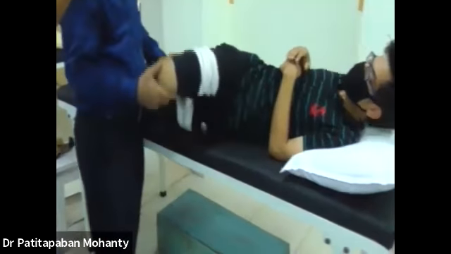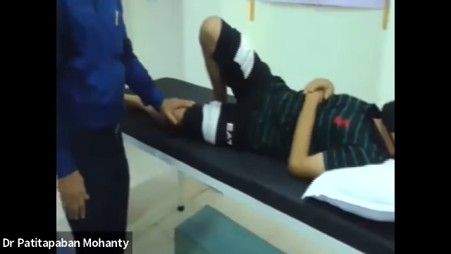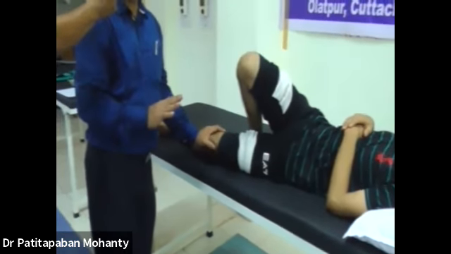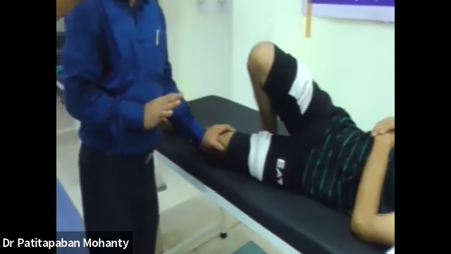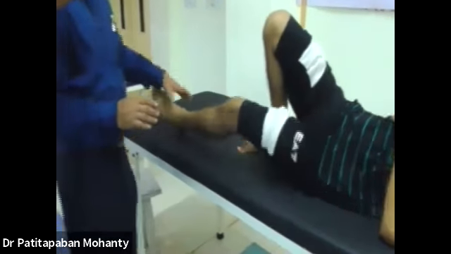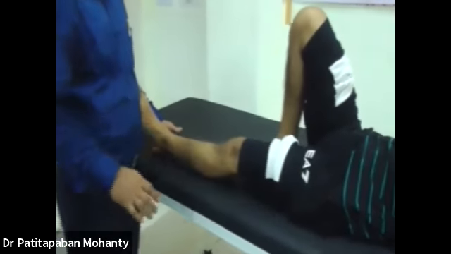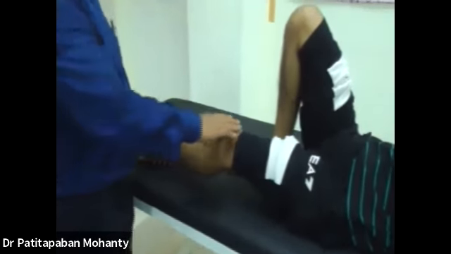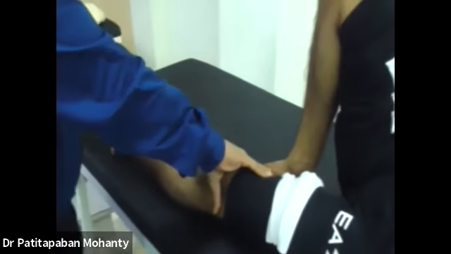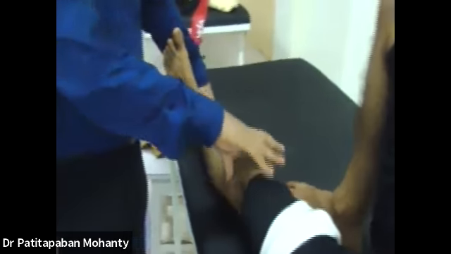And during this maneuver, let me tell you, sometimes patients complain of some discomfort on the medial aspect of the knee. That has to be taken care of, because of the stretching of the structure, patients complain of pain. Now coming to knee flexion deformity, if somebody has it, that should be corrected by force, serious force flexion.